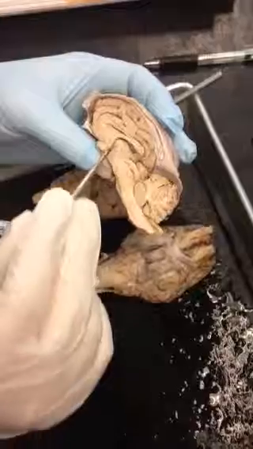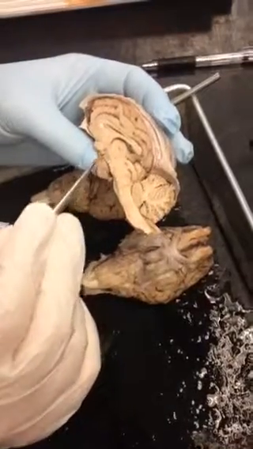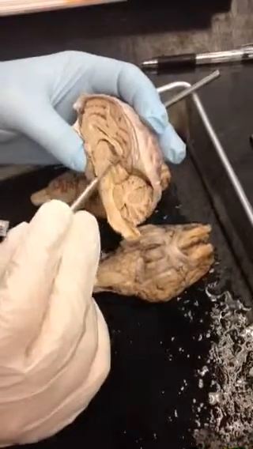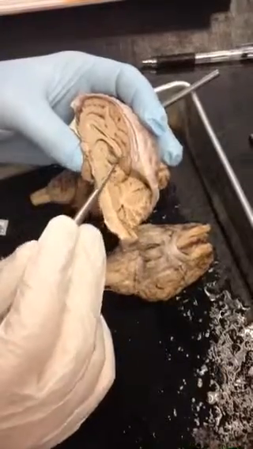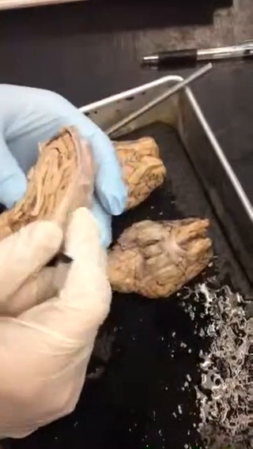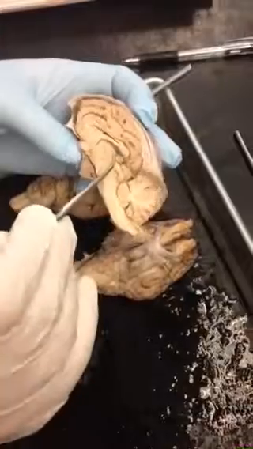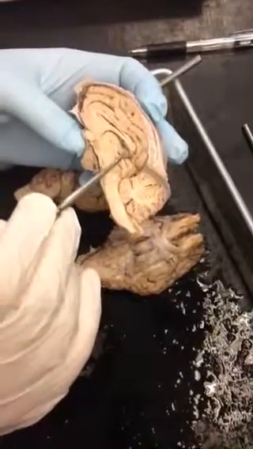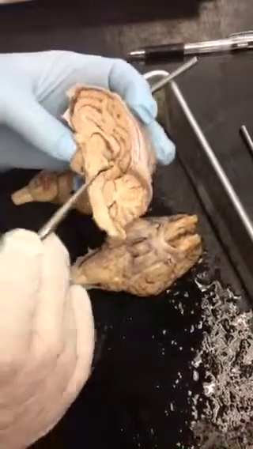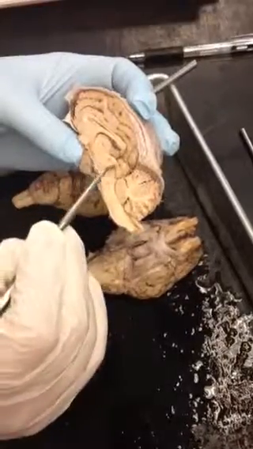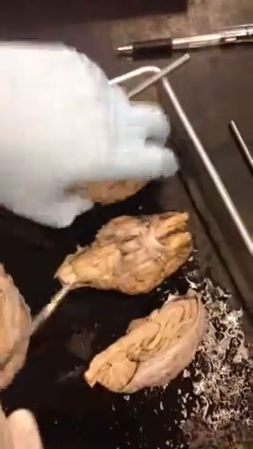Let's see, thalamus right there, hypothalamus, pineal body. That's part of it cut in half right there. The pineal body, and the superior and inferior colliculi. You can see them on a whole brain too.